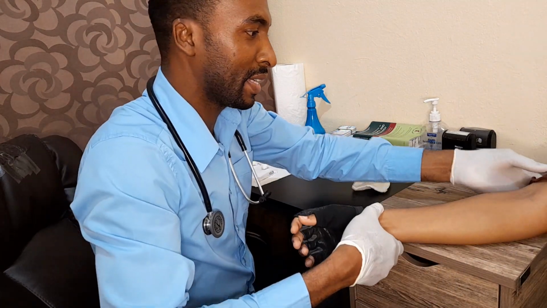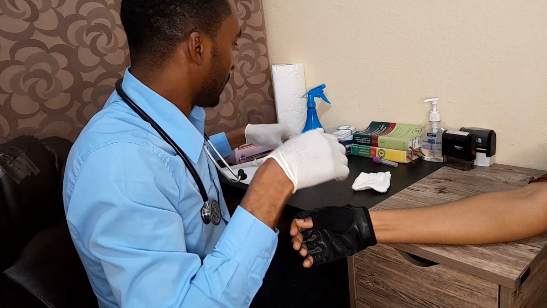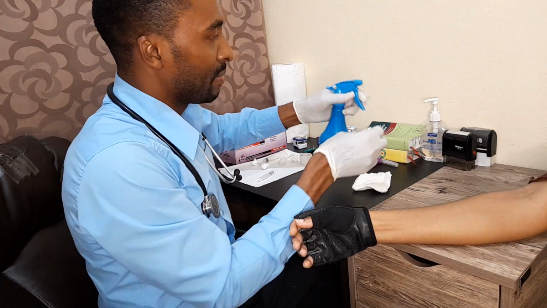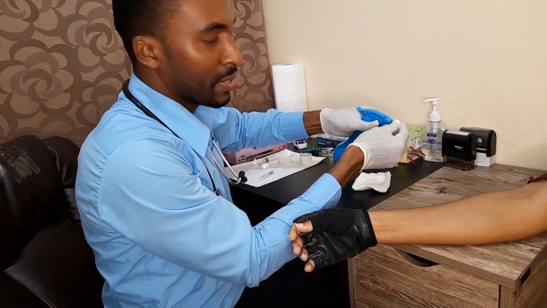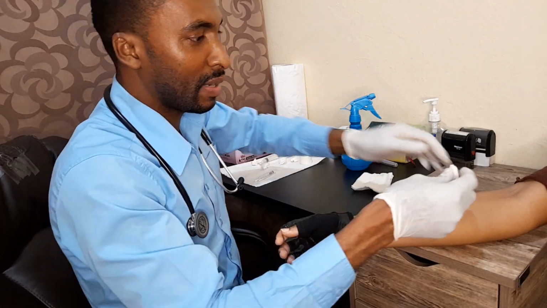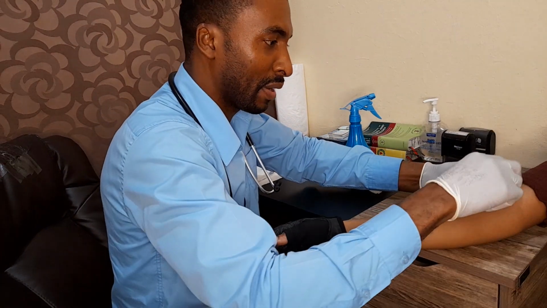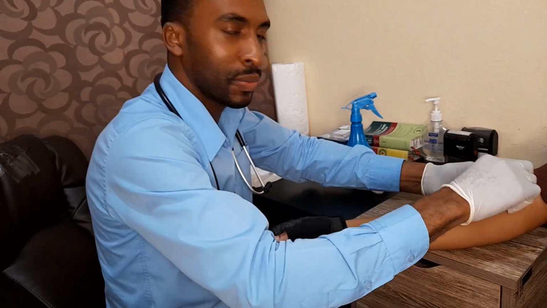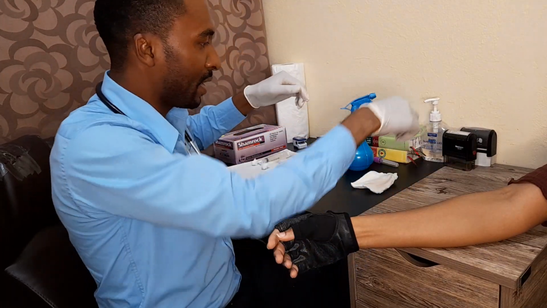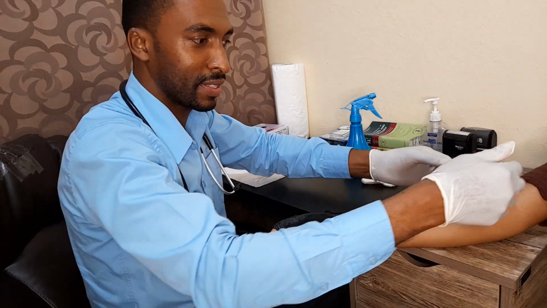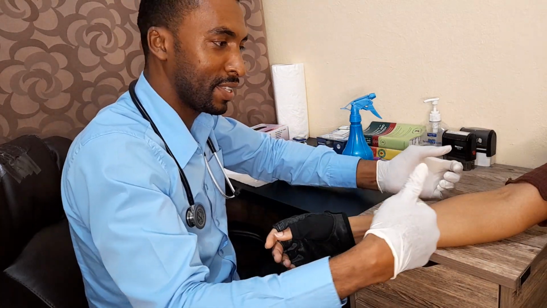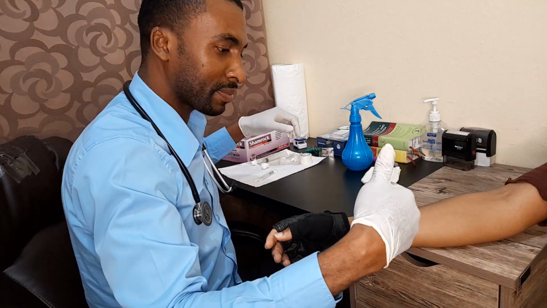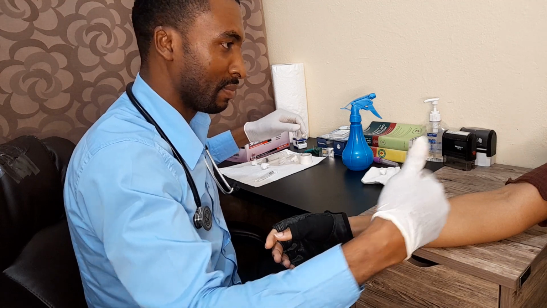Reason being, when we are taking a CBC sample, we normally take blood from a vein, and as we know, a vein is a blood vessel which takes deoxygenated blood back to the heart, right? So we have two types of blood vessels in our body. We have the arteries, which take blood from the heart to the rest of the body, and the veins, which take blood from the cells or the muscles back to the heart.